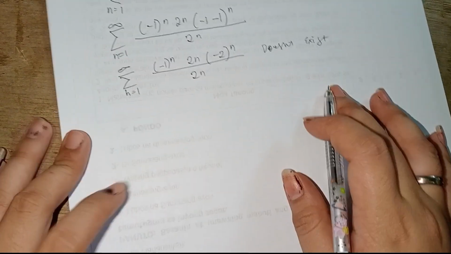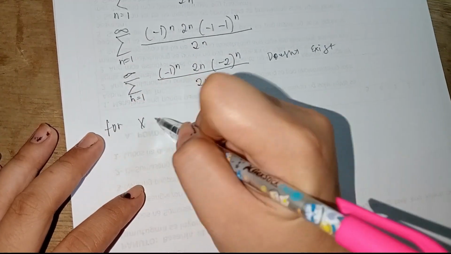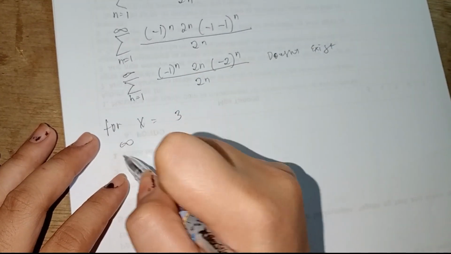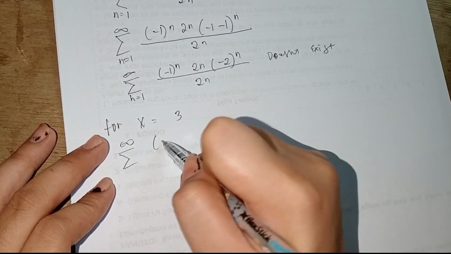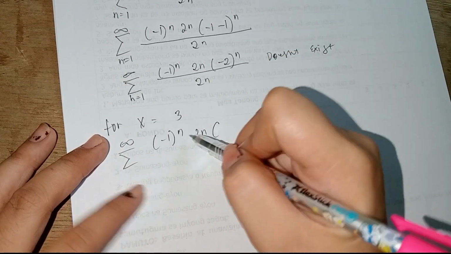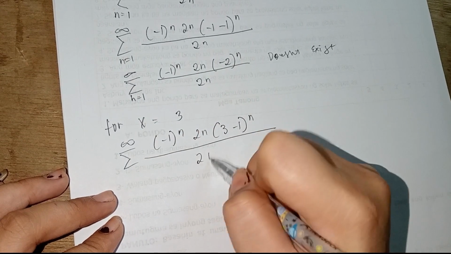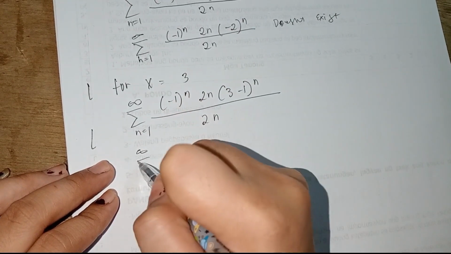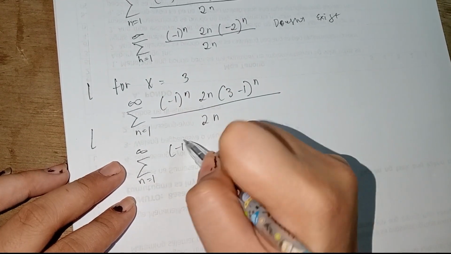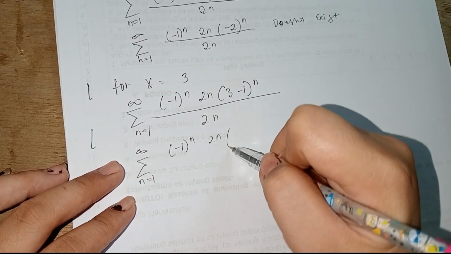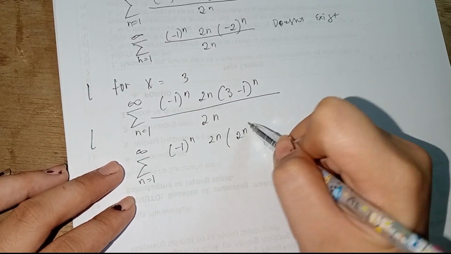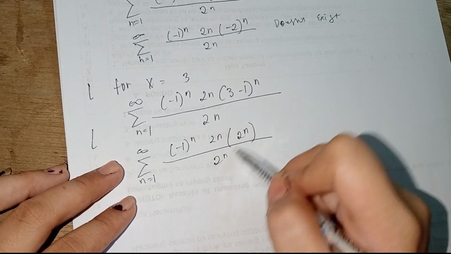So, next is, for x is equals to 3, same din yung gagamitin. So, negative 1 raised to n, 2n. Ano yung x natin? 3 minus 1 raised to n over 2n. So, negative 1 raised to n, 2 minus 3, we have 2n, right? So, over 2n. So, cancellation kasi same, di ba?